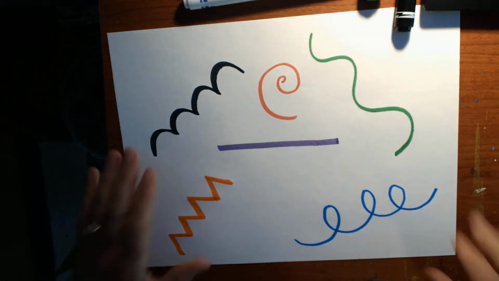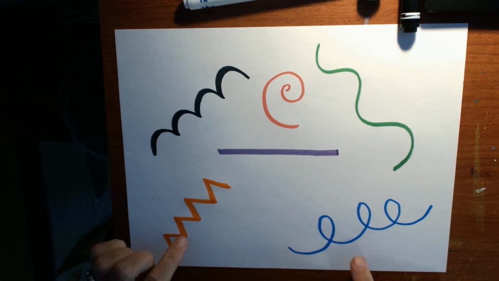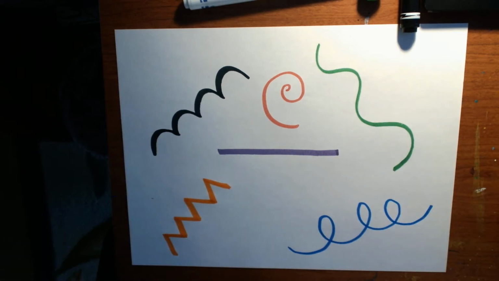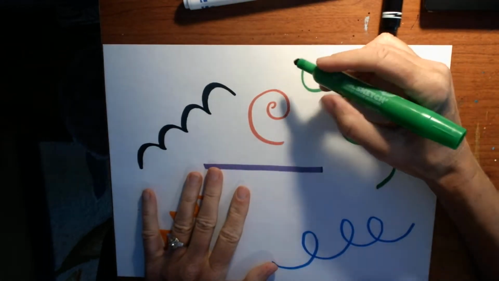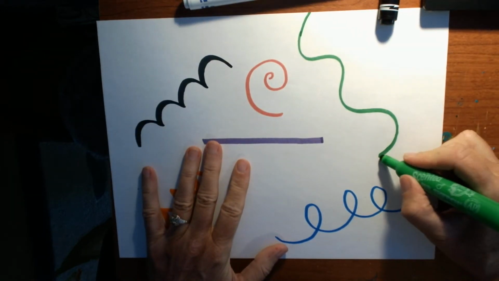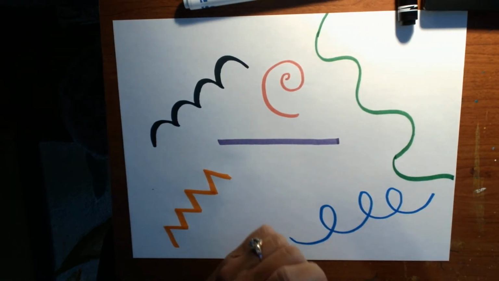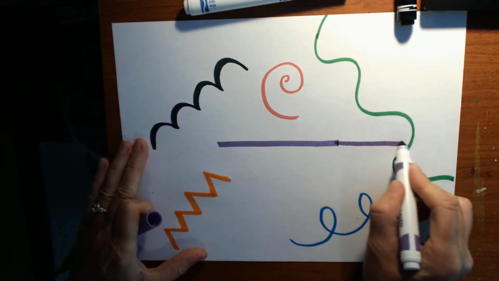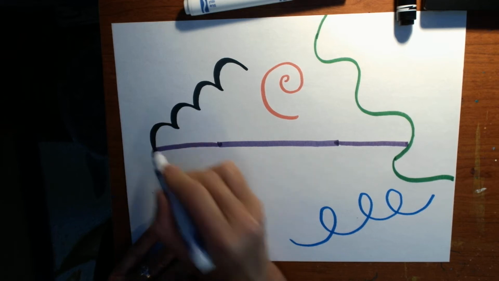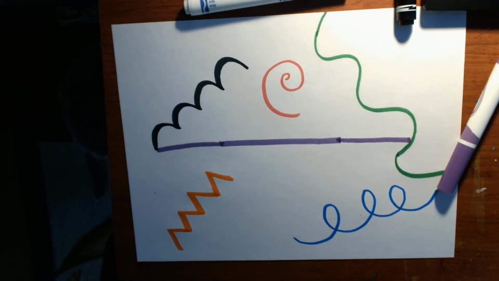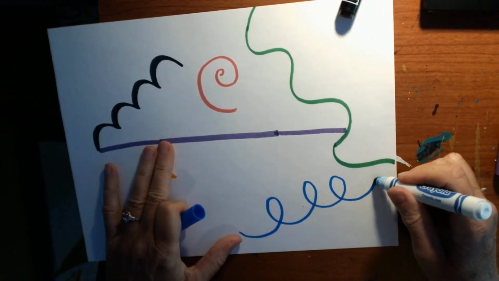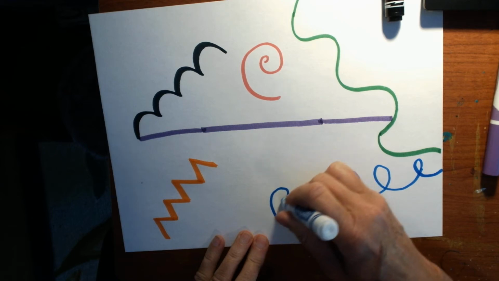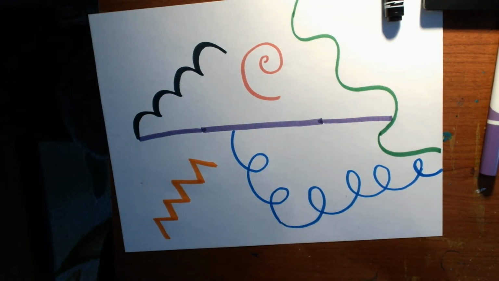Okay, so once you have 6 different kinds of lines, they're not touching, they're spread out, you're then going to find an end point for each line. They can either go off the edges of the page, or they can connect to another line, and I'm getting ready to show you that. I'm taking the same marker color that I had, and I'm just continuing the line. So again, you either take it off the edge or you go to another line.